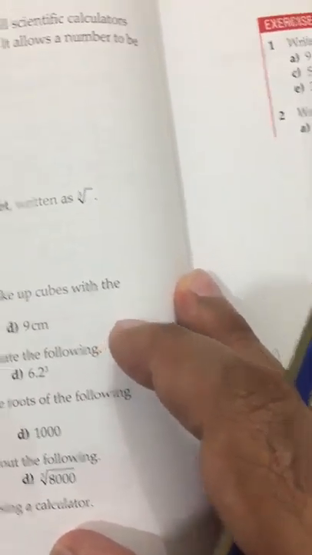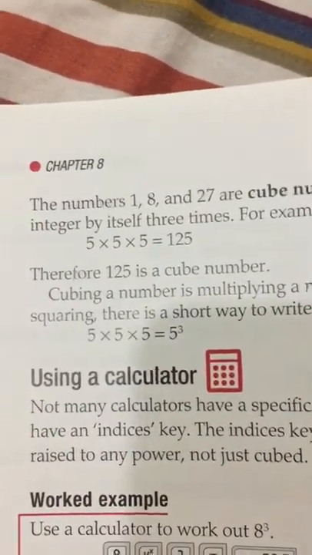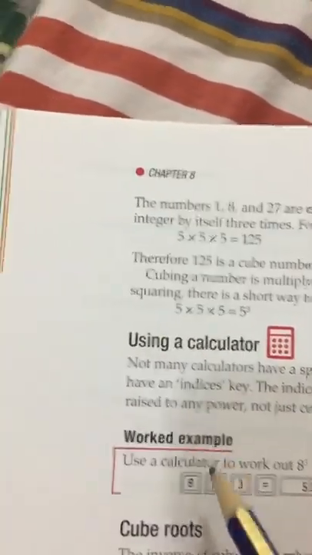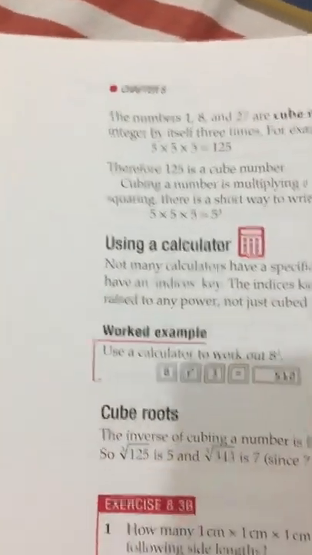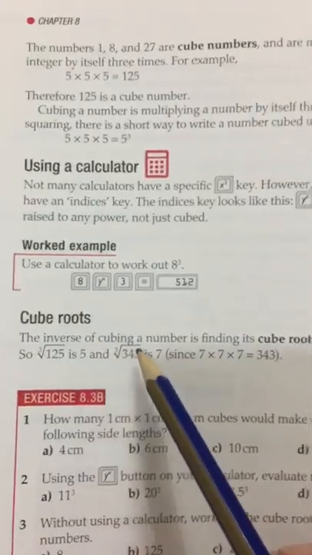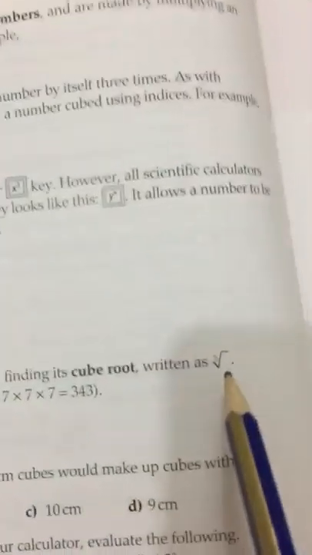The last thing is cube. A cube of a number means the number multiplied by itself 3 times, like 5 cubed. It is 5 power 3, so we can write 5 times 5 times 5. So the cube root will be the opposite or inverse of taking the cube. The inverse of cubing a number is finding its cube root.